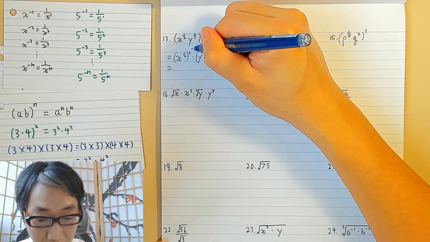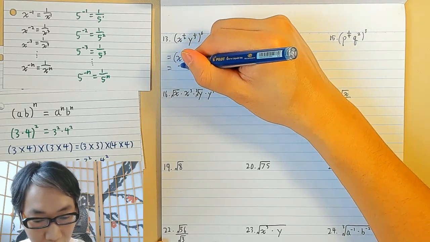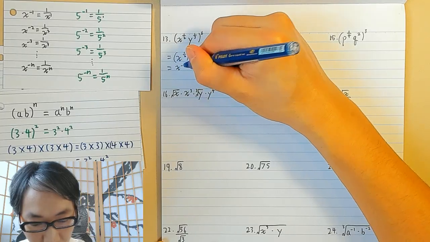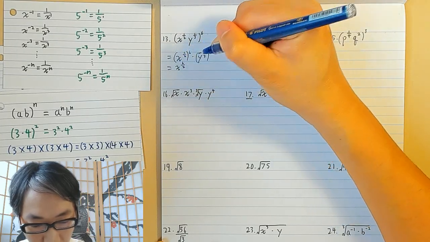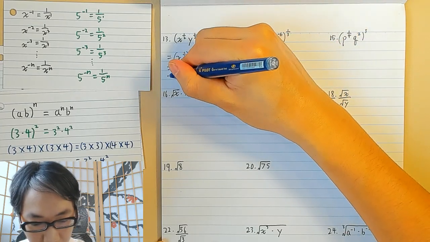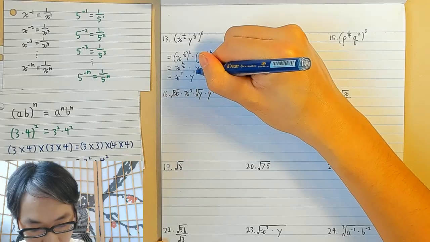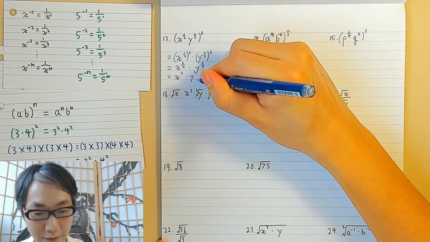So 1/2 times 6 is 3, which is 6/2. Let's do one more step: x to the power of 6/2 times y to the power of 6/3. This will be x to the power of 3 times y to the power of 2.